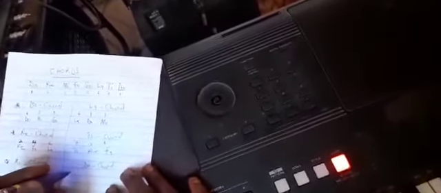Which will give you ti, re, fa. And then we go to the last one, which will be do chord, right? Yes. So you see that when you check the do chord, it will end you back to 1 3 5, which will be do mi so, right? Do mi so. I hope you understood the whole thing.